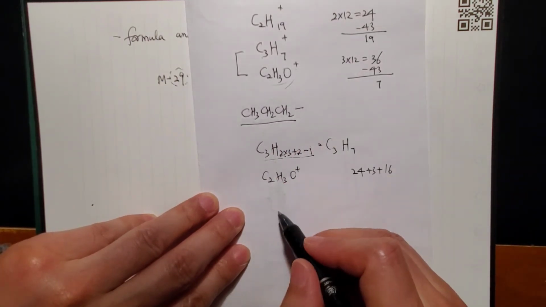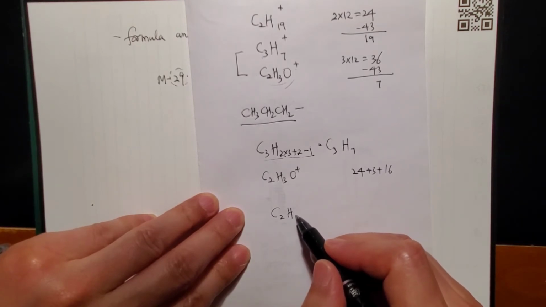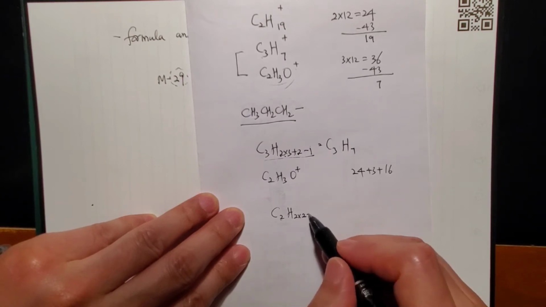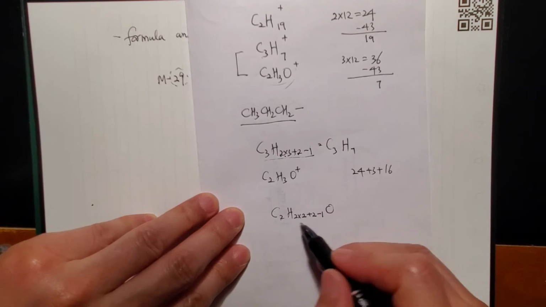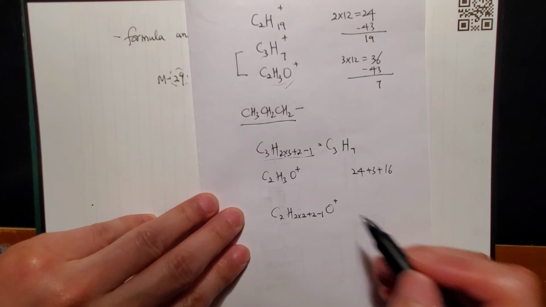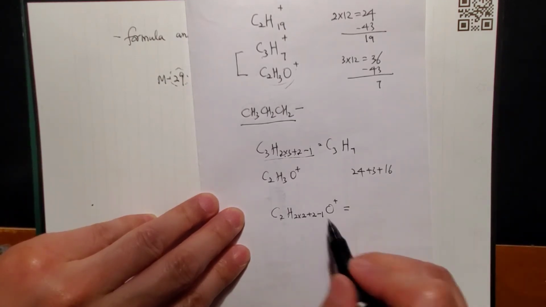What can you do? Again, with oxygen in it, the H number is 2 times the number of carbon, plus 2, minus 1. Having 1 oxygen does not change the number of hydrogen, right? If it's alkane, it should be this formula.